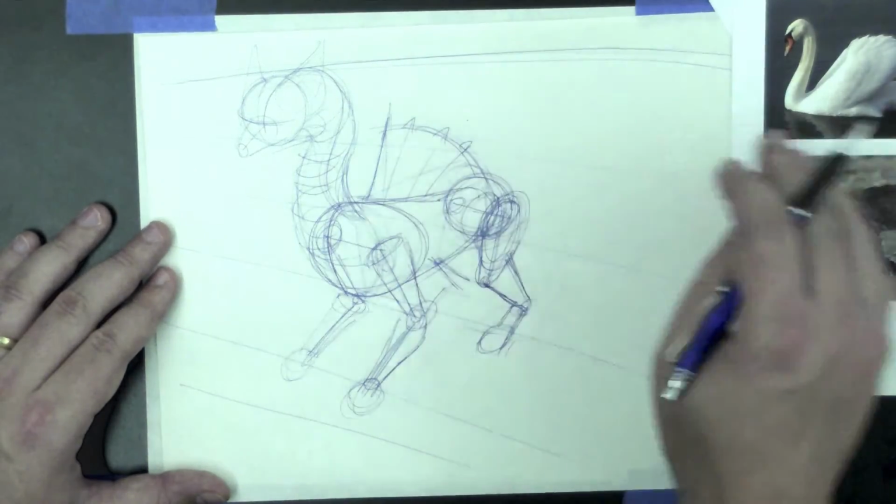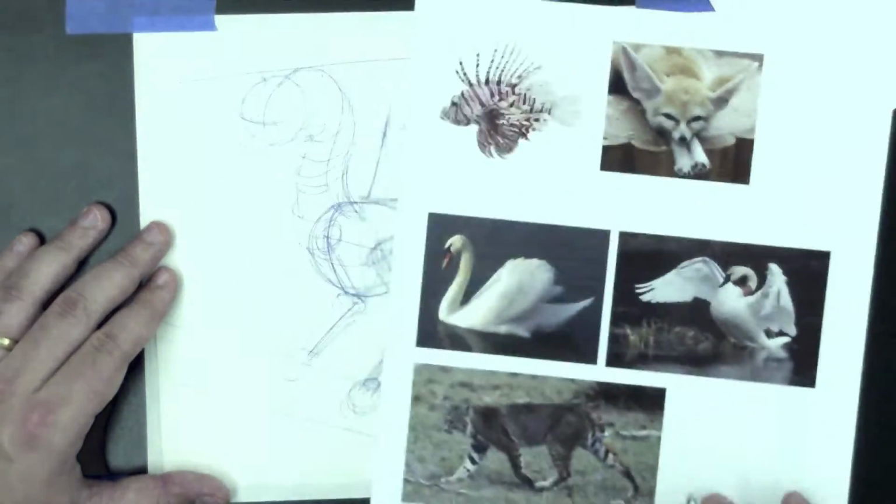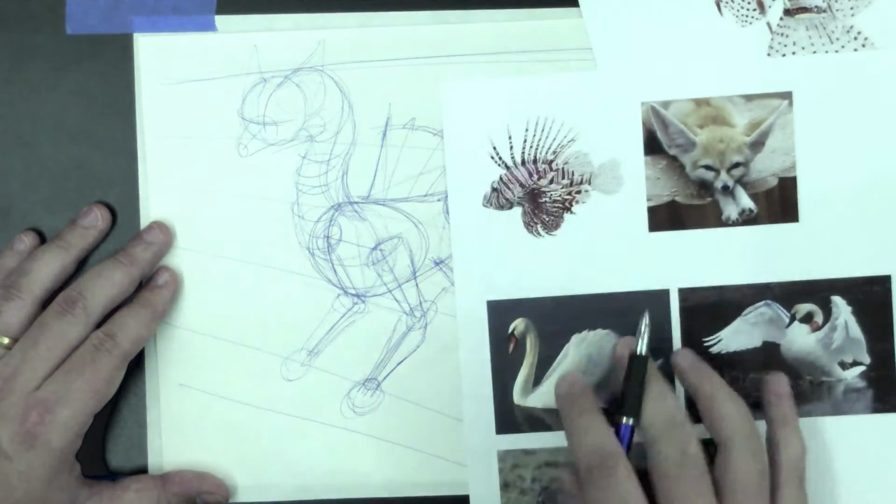So what are these fins going to be? Well, we took the time studying those swan wings. Let's do something similar to that using the anatomy of the fish.